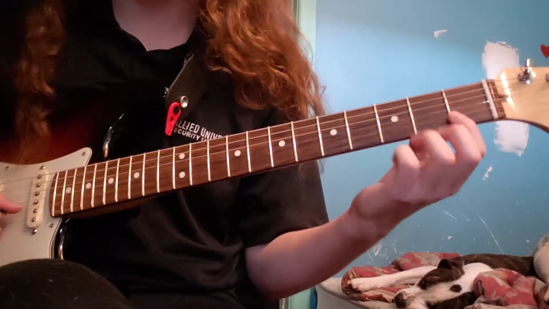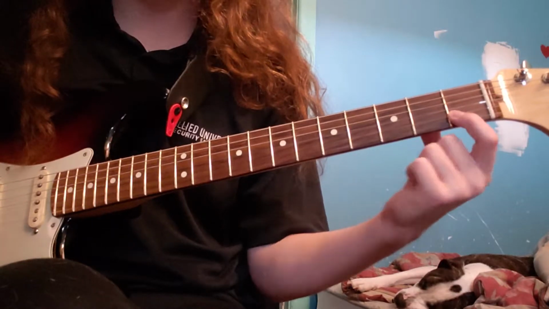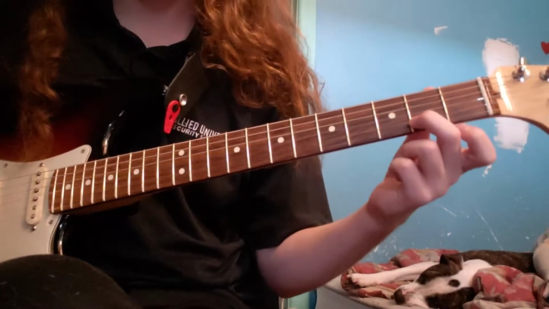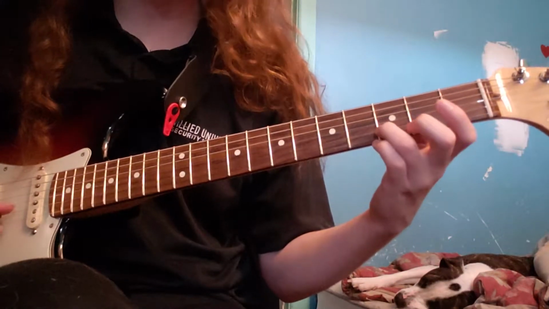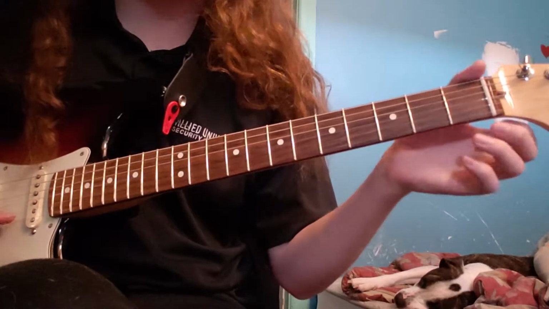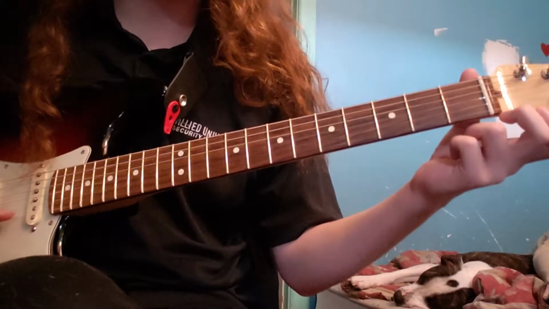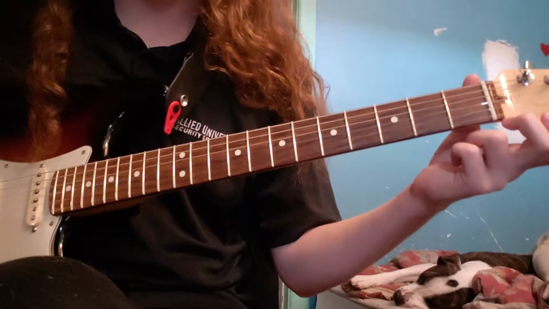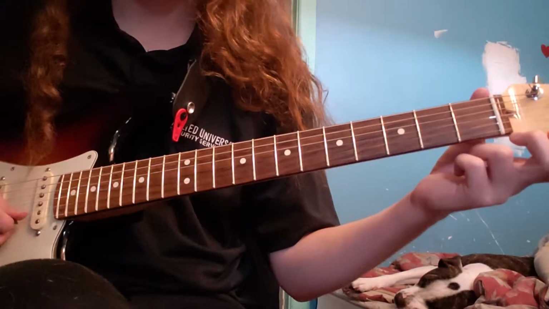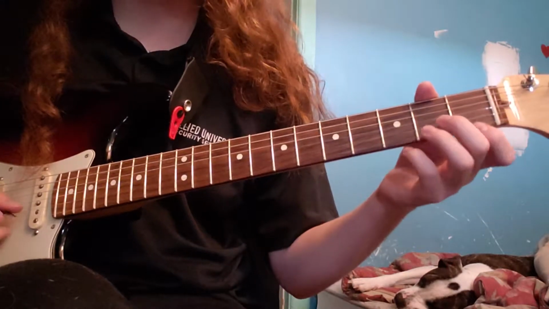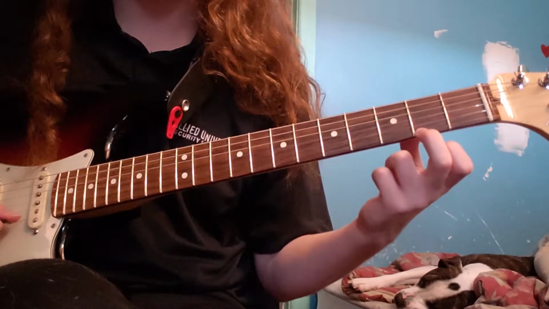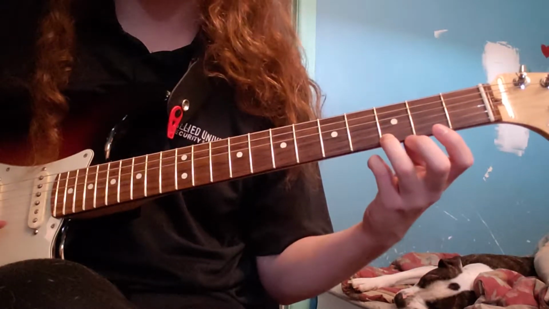Its 1st fret is the C. Its 2nd fret is D flat. 3rd fret, D. 4th fret, E flat. And then the final string, which is the high E string, because it is 2 octaves above the low E, is the same note. Its 1st fret is F. 2nd fret, G flat. 3rd fret, G.